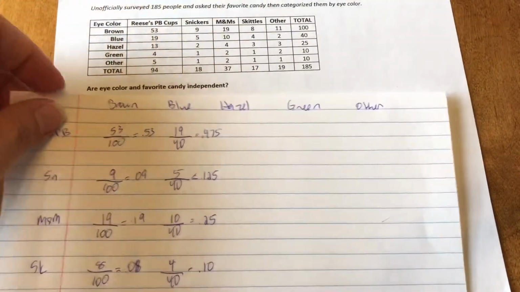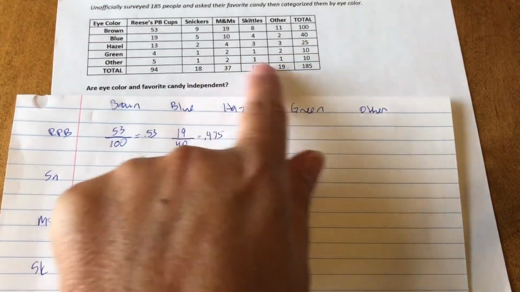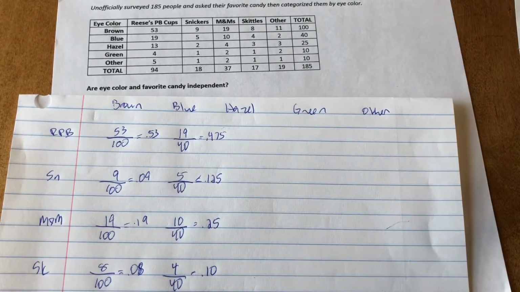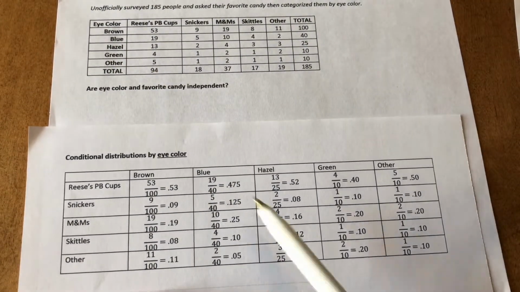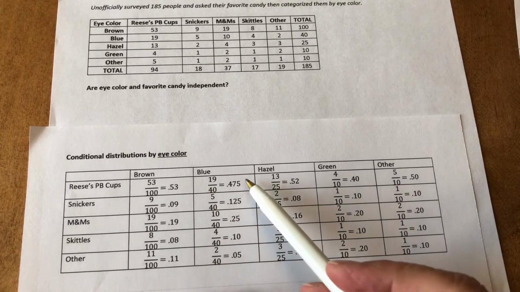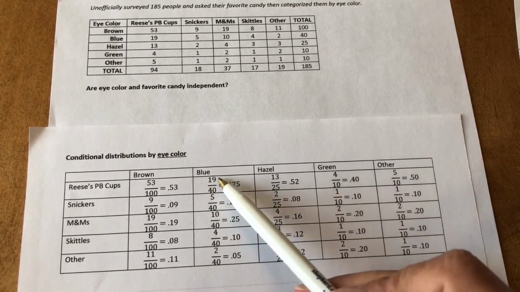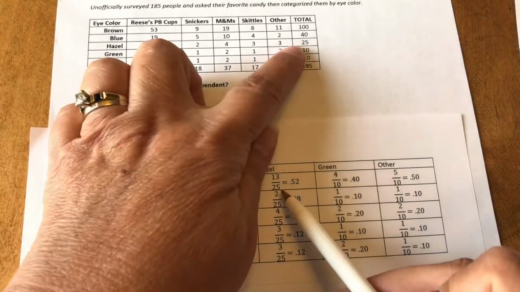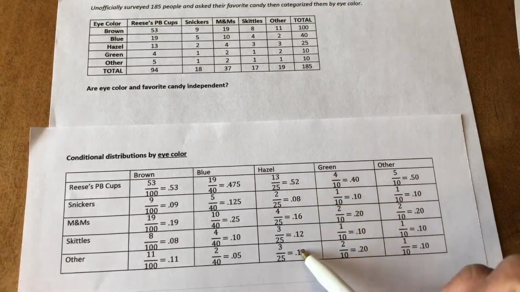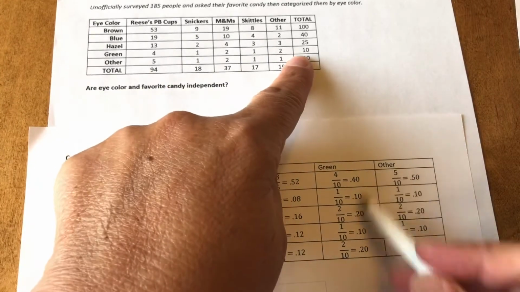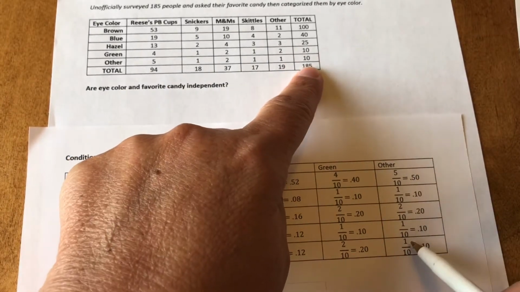So I have to do my total for hazel, for green, and other. I went ahead and already typed it up, so we'll look at it. So here's my conditional distributions. There's the brown that I just wrote, the blue, and the hazel I just wrote. My hazel are all out of 25, and again, these all add up to be 100% or 1.0. Greens are all out of 10, and then other is also out of 10.